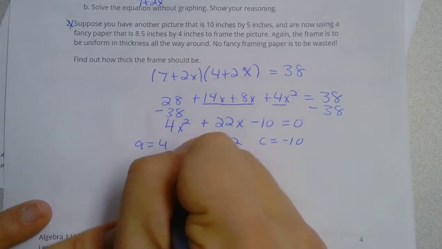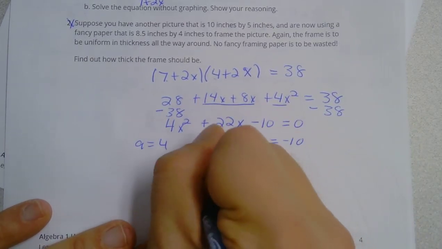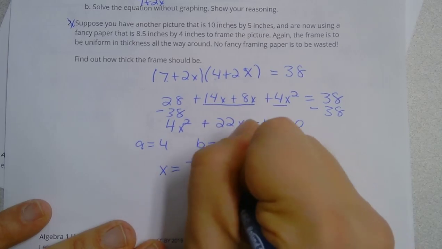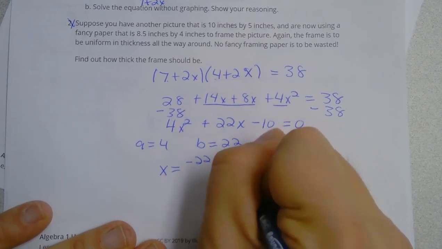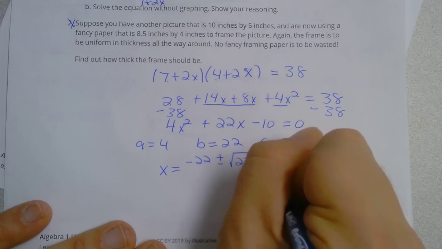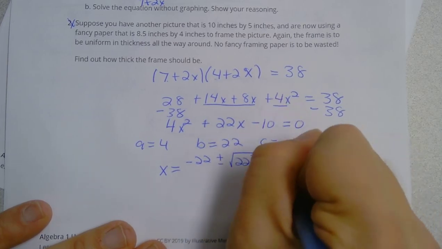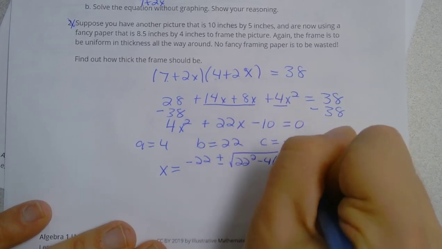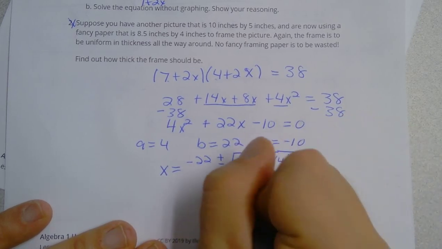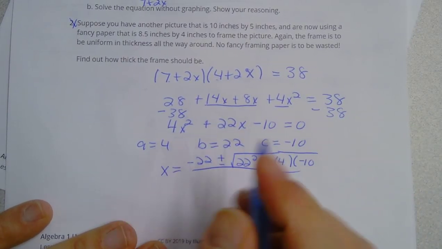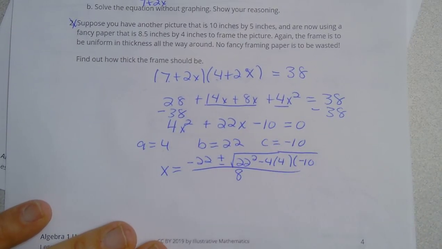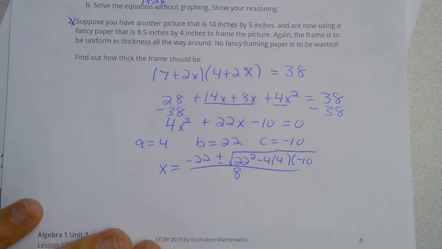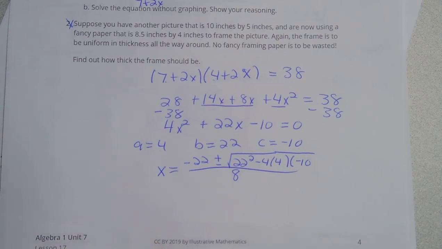So using the quadratic formula, x equals negative b, or x equals negative 22, plus or minus the square root of 22 squared minus 4 times a is 4 times c is negative 10, all over 2 times a. So I'm just going to write down 2 times 4 is 8. Now I'm going to calculate the value of the discriminant.